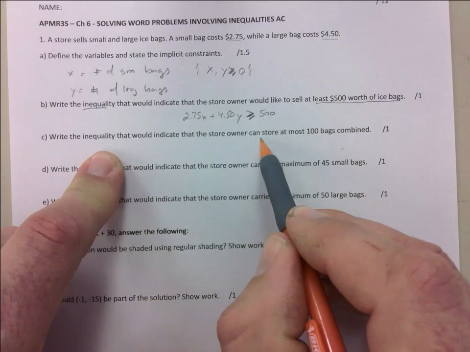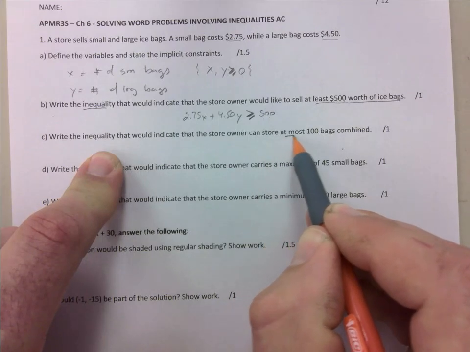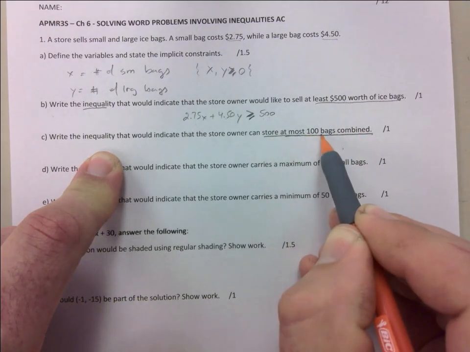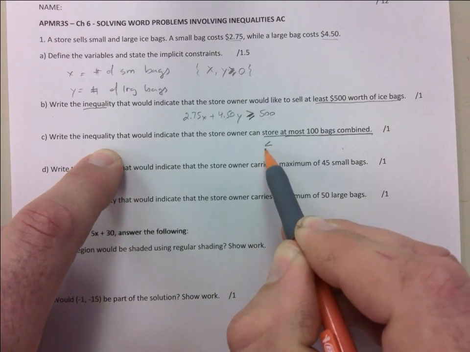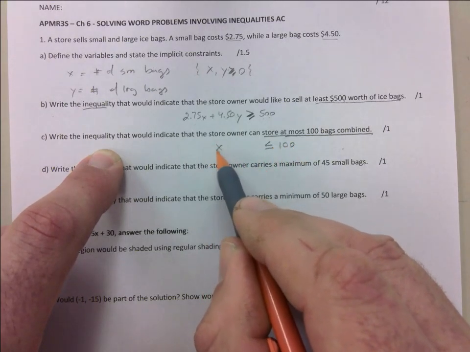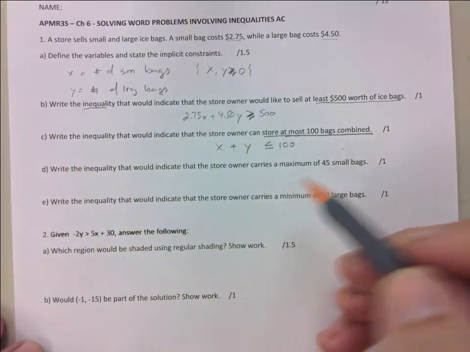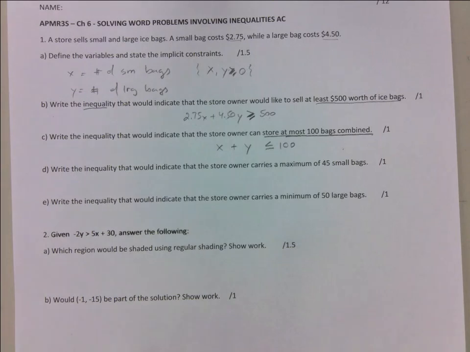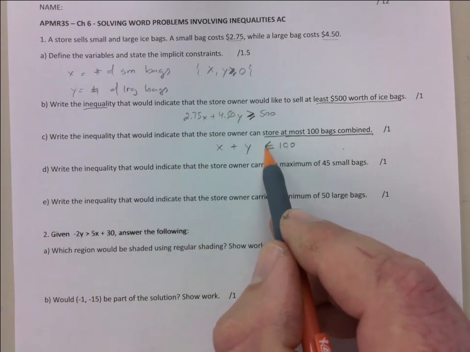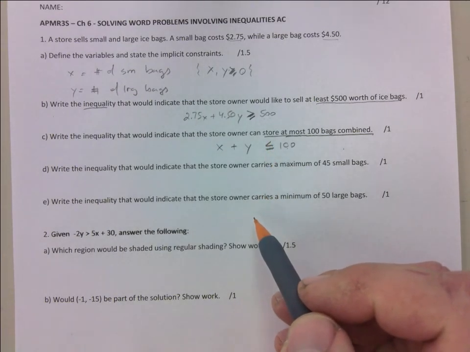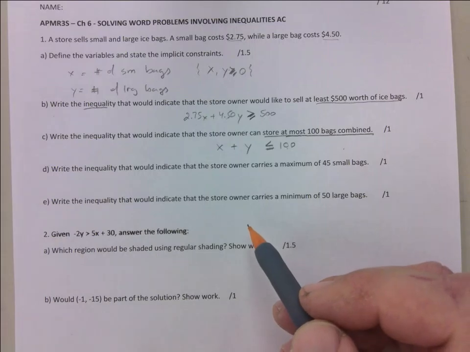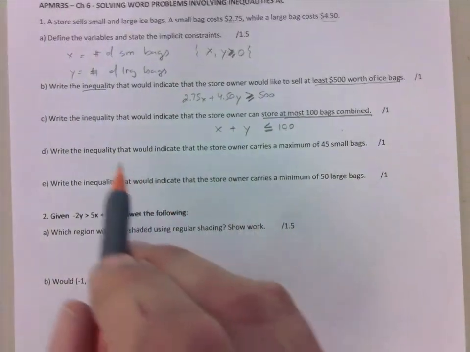Inequality again: the store owner is selling at most 100 bags combined, or can store at most 100. So at most means up to or less than, right? 100 like this. And in this case, we're just talking about the number of bags, so we're just having X and Y combined like that. Okay? So if you have X plus Y and 100, that gives you half. And pointing the right direction gives you another half. I will usually go all or nothing on a test or an exam, but this is kind of practice, right?